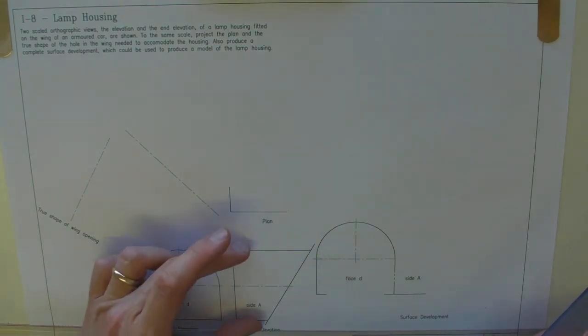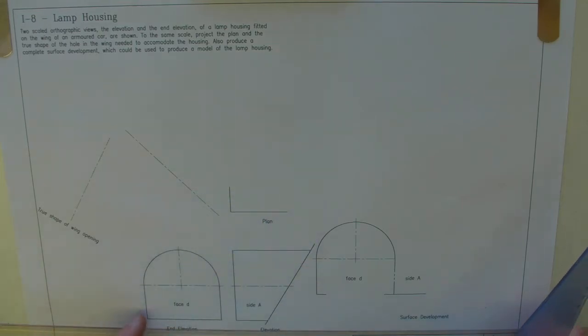So when you're viewing this end elevation, you're seeing the true shape of that, but you're not seeing the true shape of the opening, because it's actually sloping away from you.